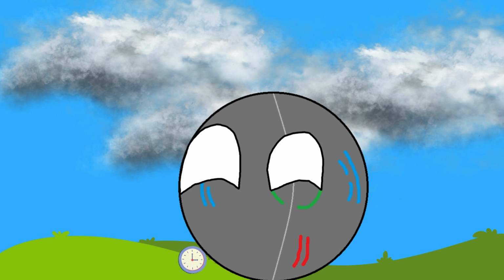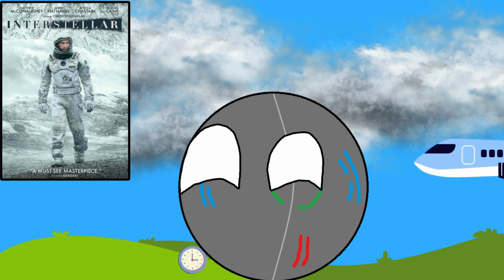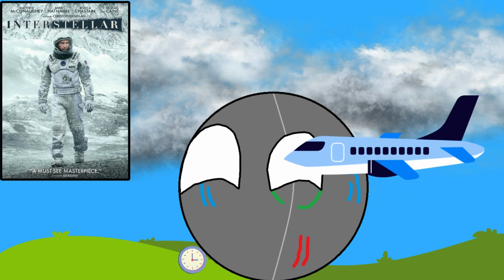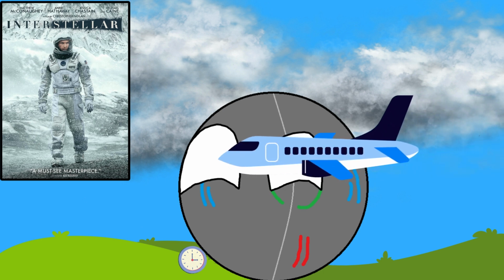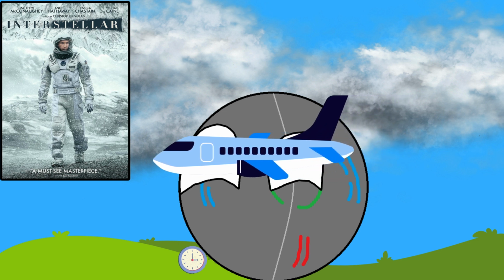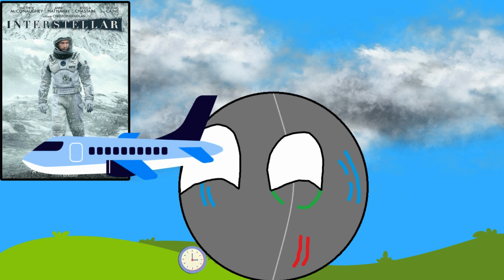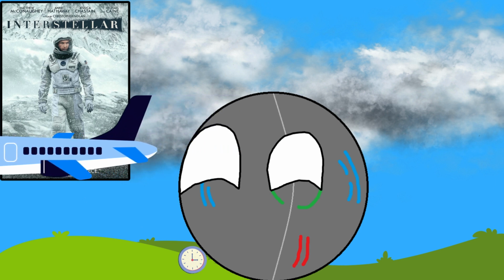And this same time dilation is also shown in Christopher Nolan's cinema, Interstellar. When they go to Miller's planet, they state that for every 1 hour there, 7 years happen on Earth. Yes, just watch that movie again. I never watched that movie, but I still know that scene.